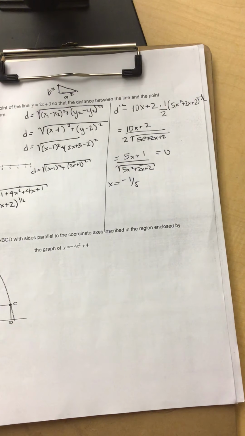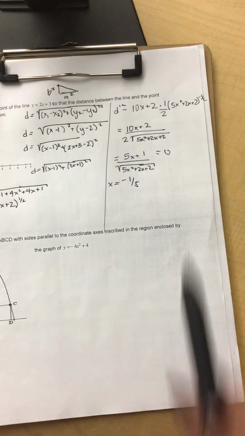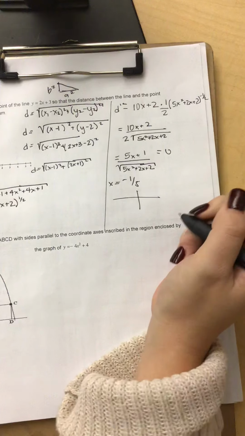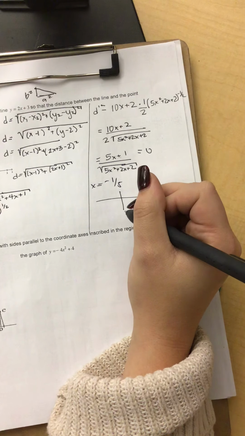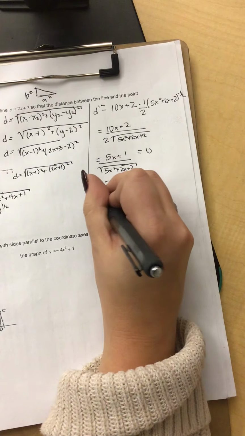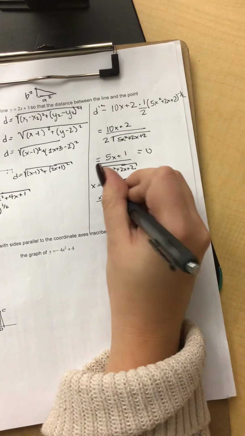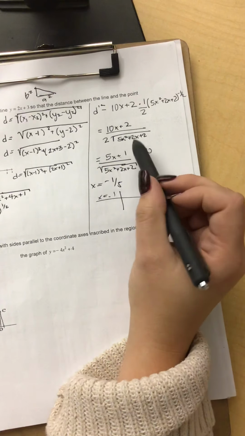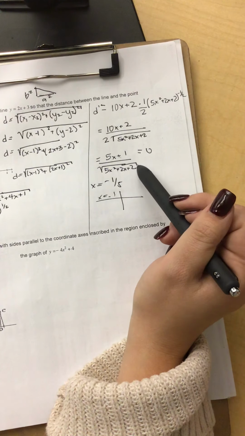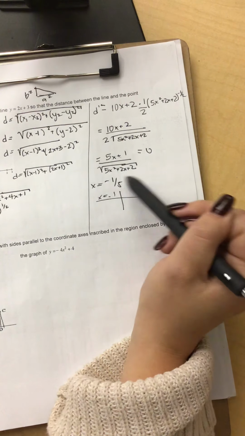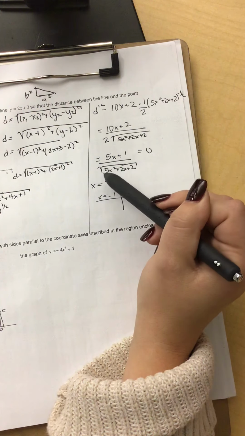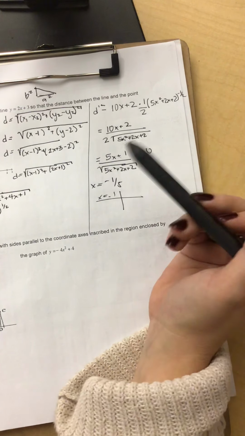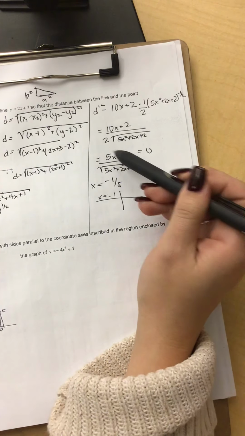Now what? Sign chart. Something less than negative a fifth. How about negative 1? Alright. So this doesn't really concern me, right? Because it's going to be a square root. So it's fine.